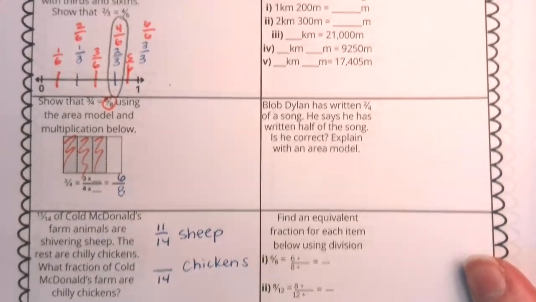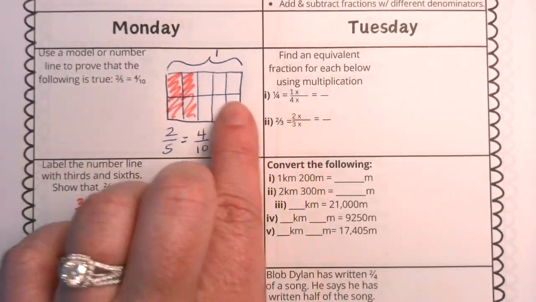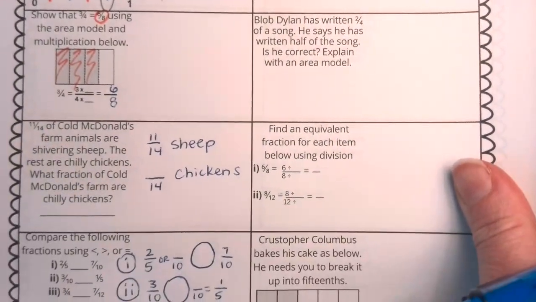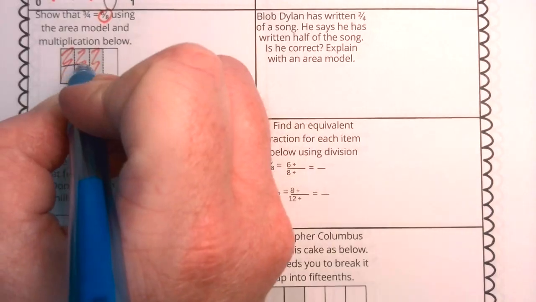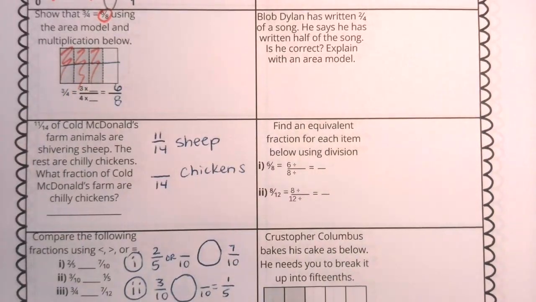Now, similar to how up here I divided it by splicing it in half, partitioning it in half, I'm really going to do the same thing here. Because if I partition it in half, I have not changed the shape of the shaded area.